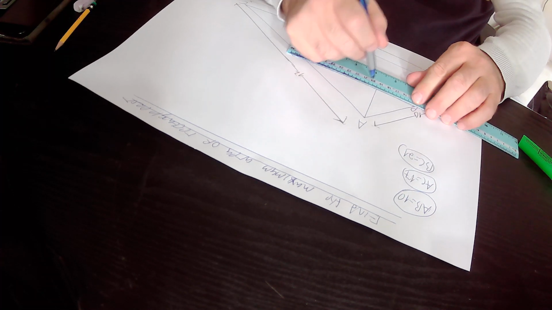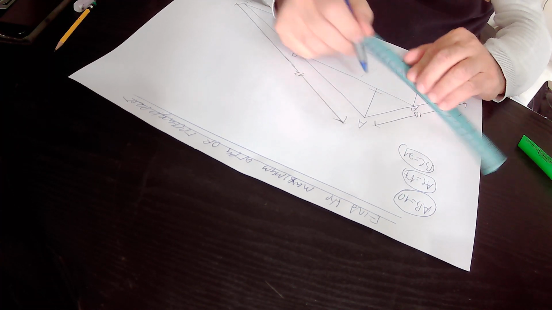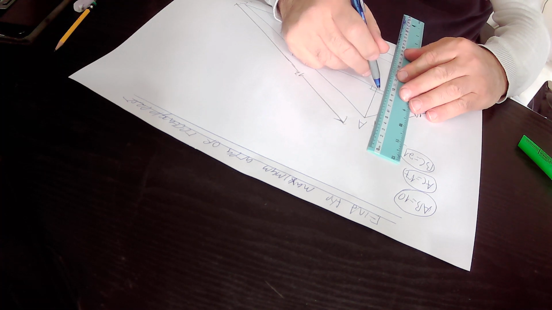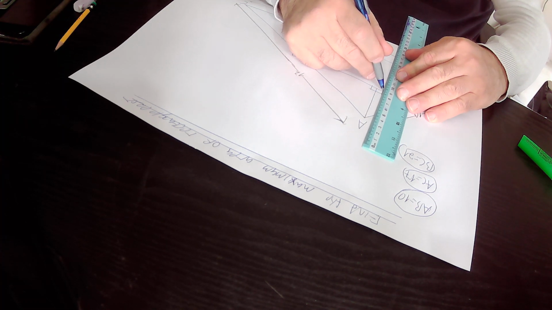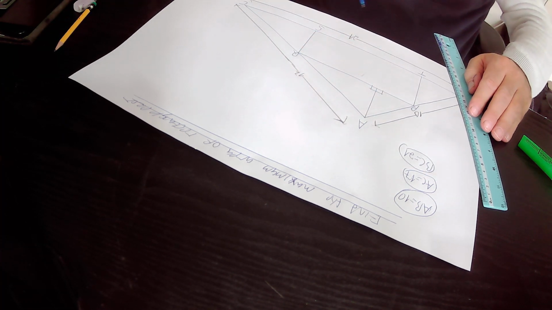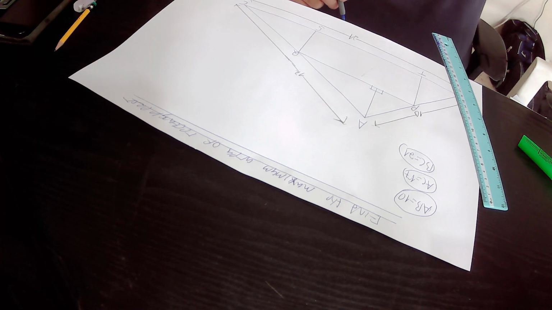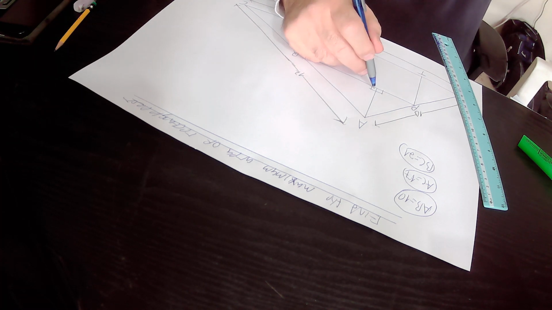So this angle equals 90 degrees, and this angle also equals 90 degrees according to our construction. We define the touching point of the perpendicular from point A on PQ as M.